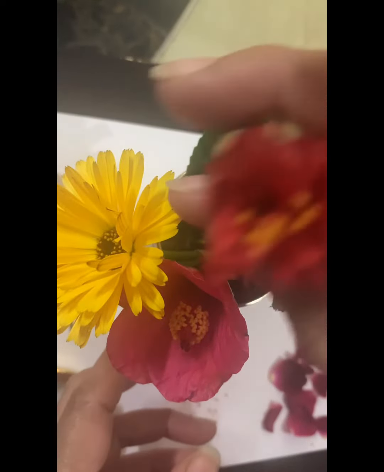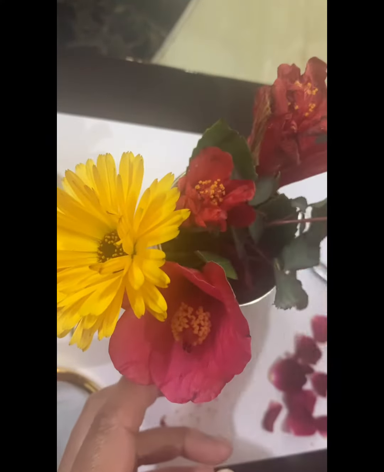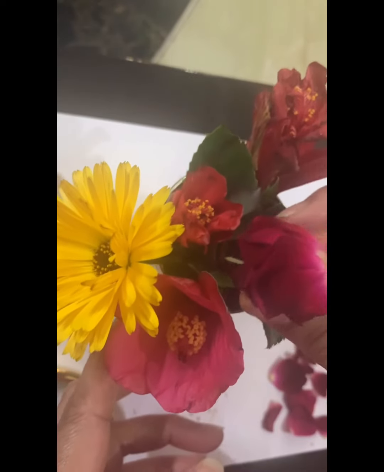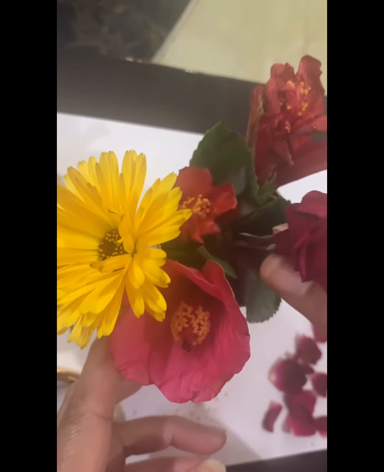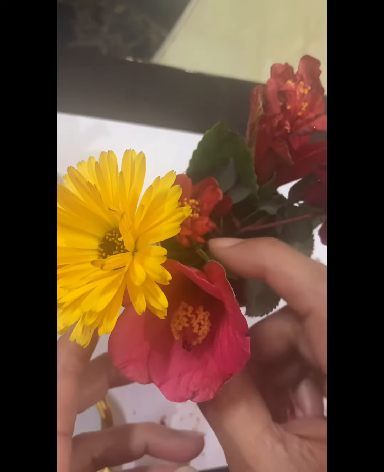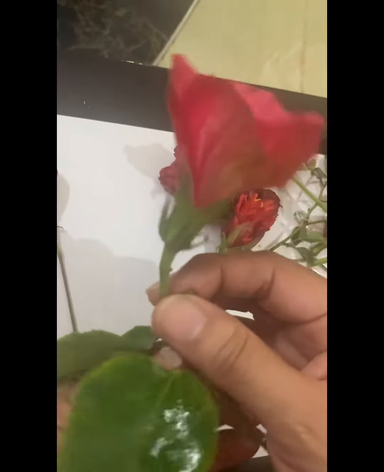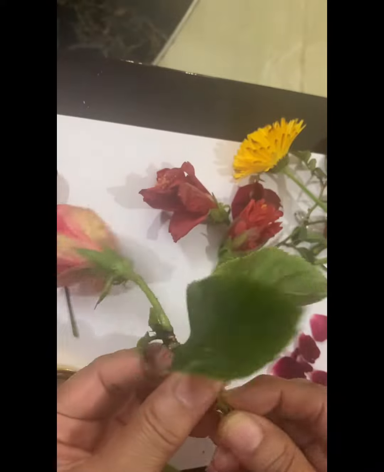These are all hibiscus. And this one is a rose flower. I hope you can identify it. Now first let us take the hibiscus flower. This is a hibiscus flower with leaves.